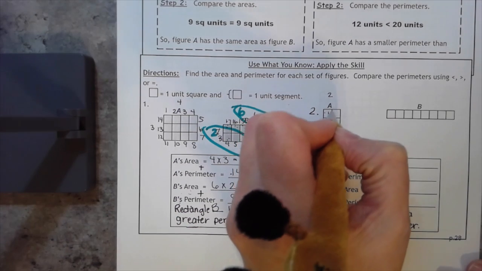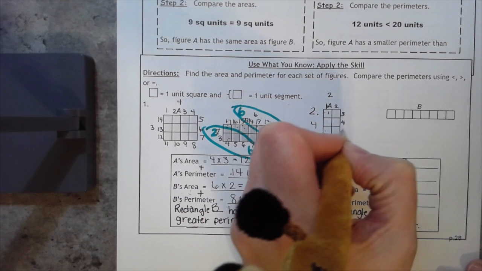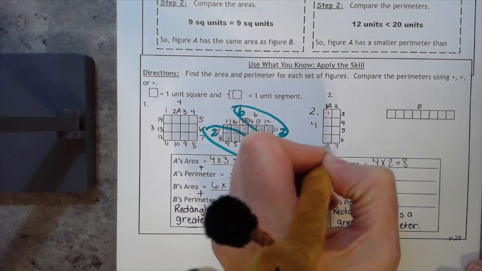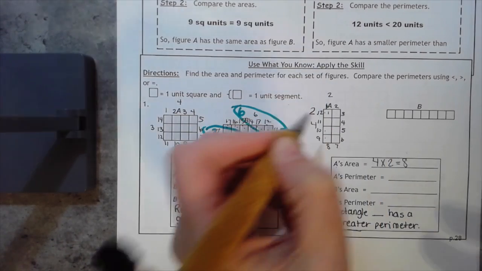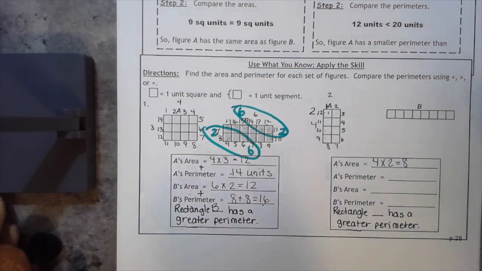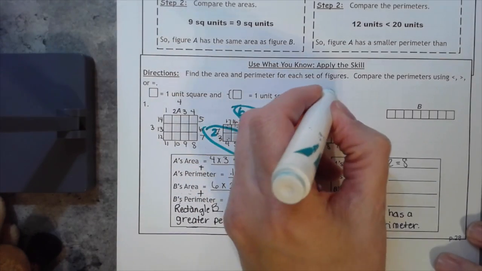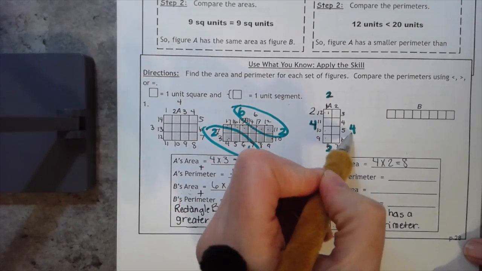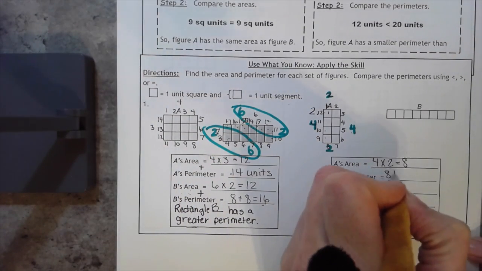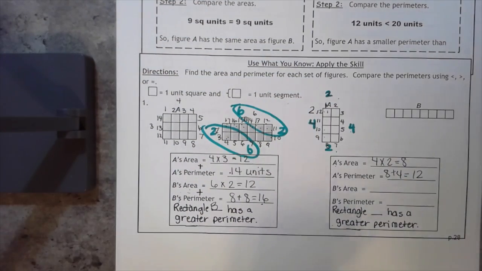Okay, 1, no, I can't do it that way. 1, 2, 3, 4, 5, 6, 7, 8, 9, 10, 11, 12. I think that's right, but let me go ahead and check it. So if this side is 4, and this side is 4, this side is 2, this side is 2. 4 plus 4 is 8. 2 plus 2 is 4. So yeah, I did get the correct one this time.